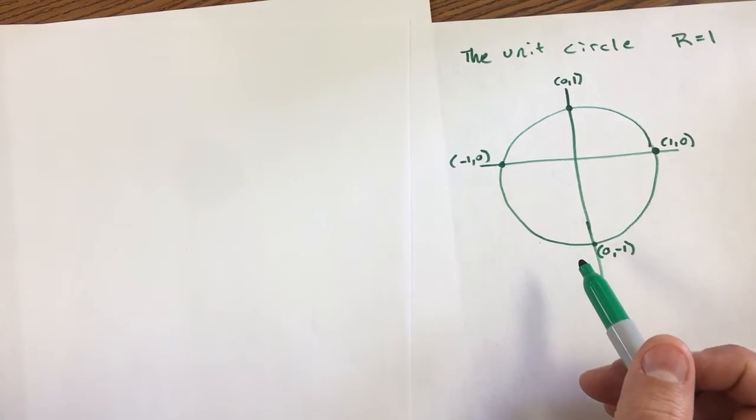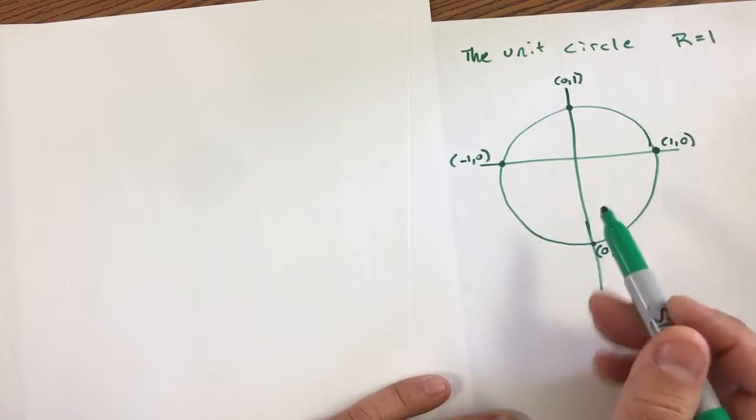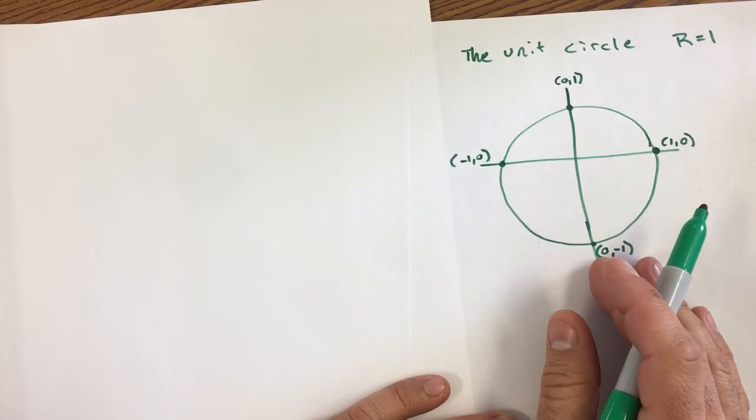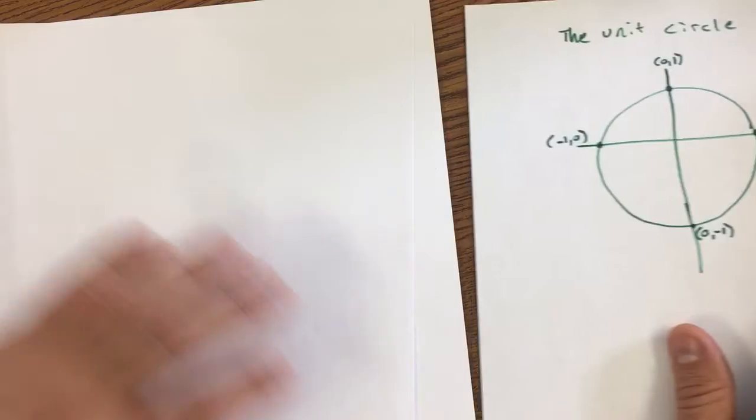I'm gonna give you blank unit circles and you're gonna have to fill them in. So I want you guys to bring the completed unit circle that I do today with you. Okay, so that's the first thing that we're gonna do.